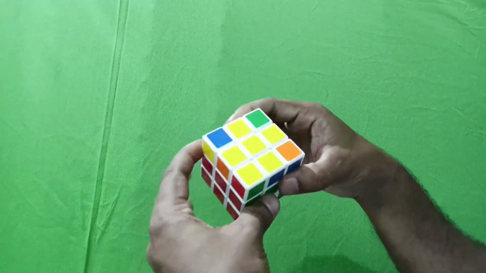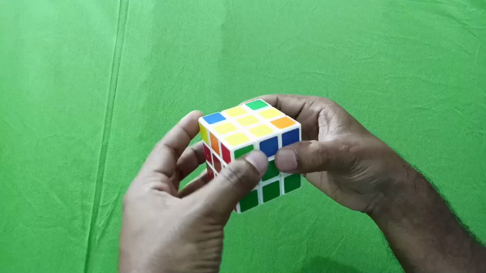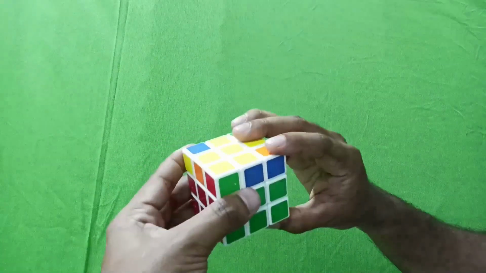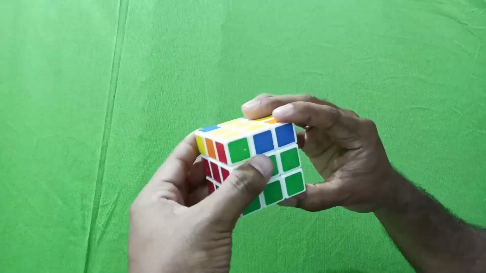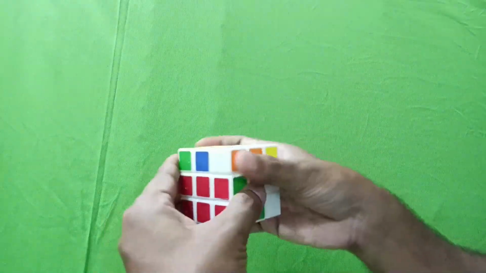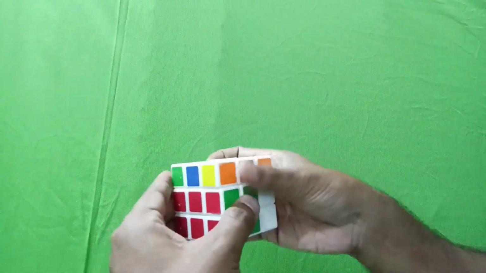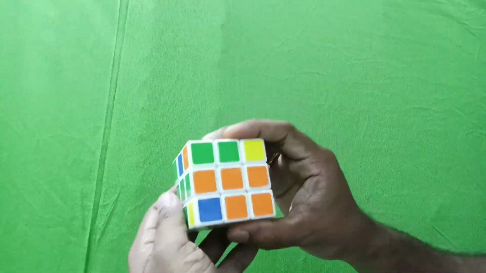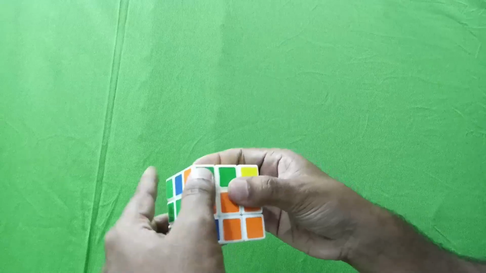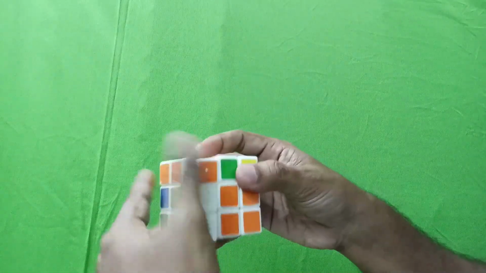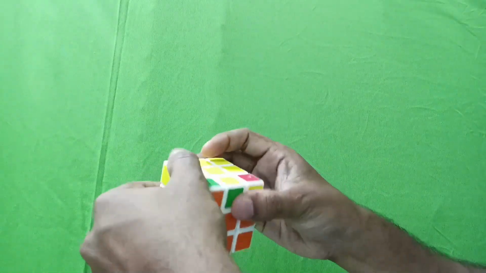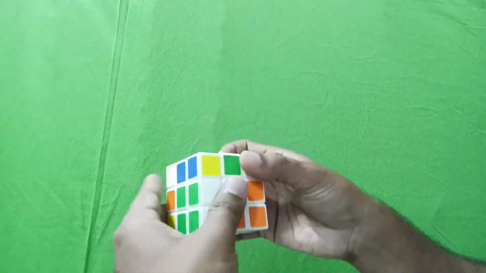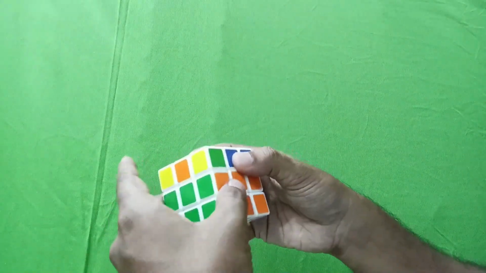You have to keep the right edges at your left hand side, wrong edges at your right hand side. Follow the right hand algorithm. You have to do it 3 times. After 3 times, turn the cube to your left side. Do the left hand algorithm 3 times. This algorithm actually swaps the 2 corner pieces, whatever we thought was wrong.